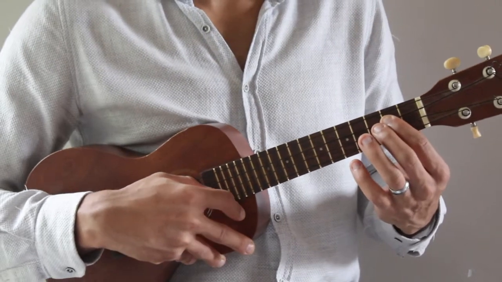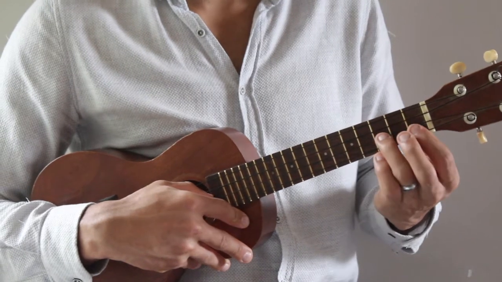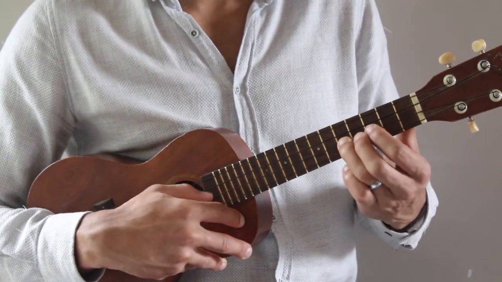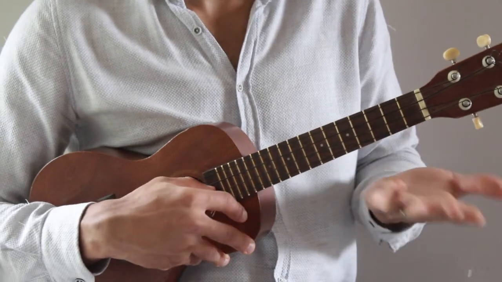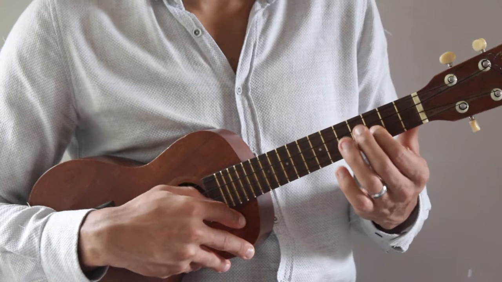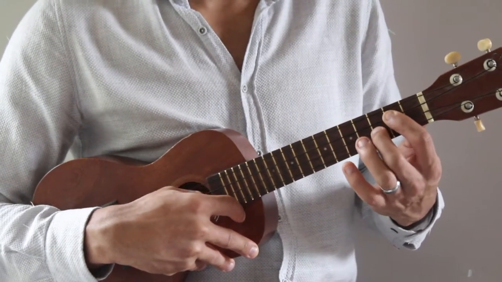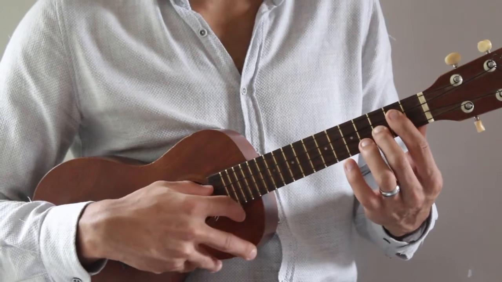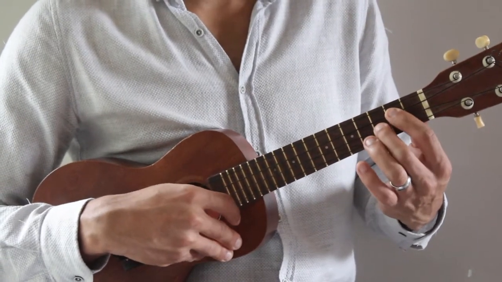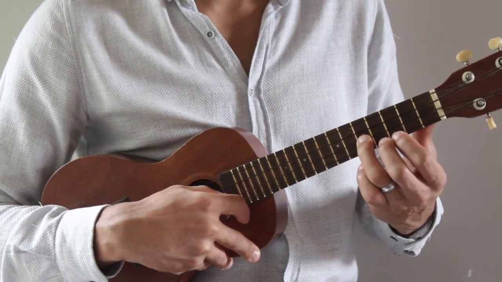I actually prefer using a slide for how sweet. So sliding from 3 to 5 for how sweet, instead of just 5 to 3, which you can still do both. It's just I would usually do a 3 to 5. How sweet the sound that saved. You repeat the exact same thing. That saved a wretch. Same move.